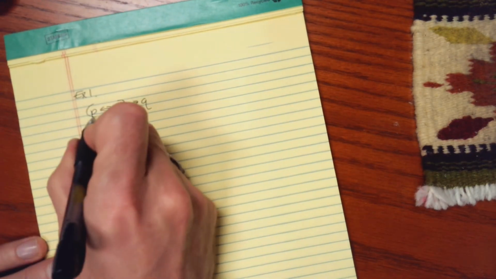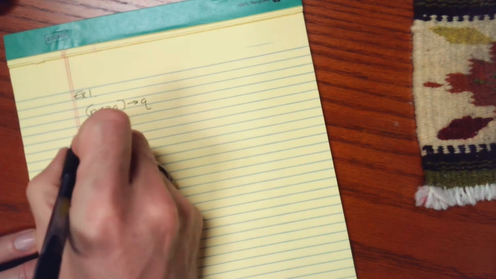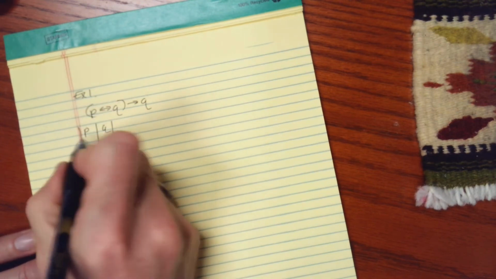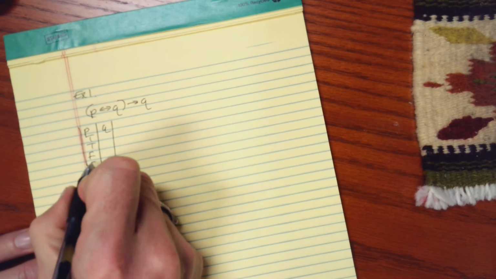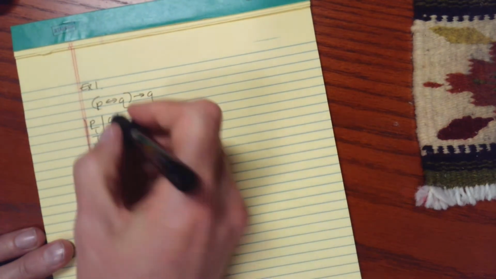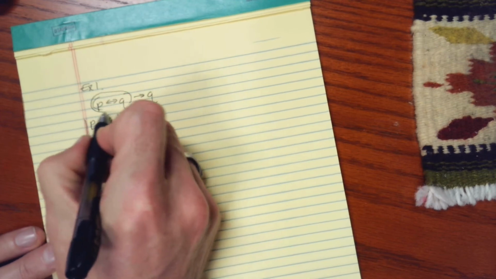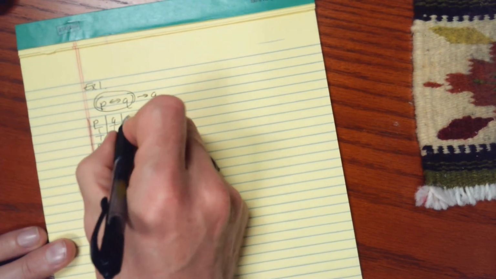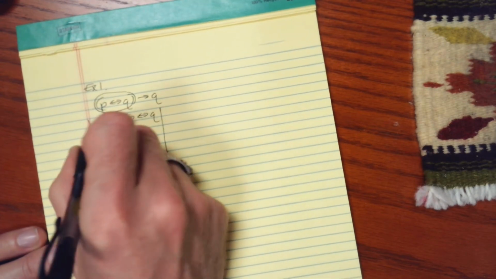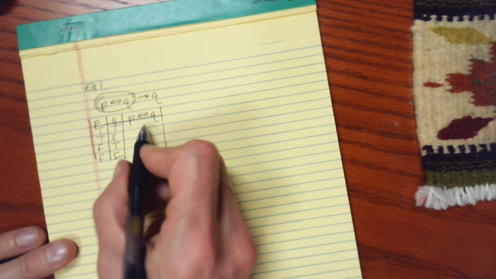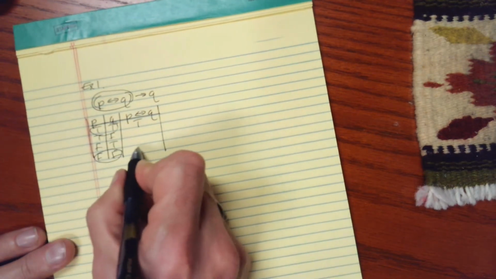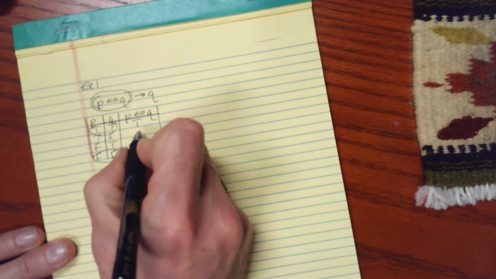Alright, so I have two simple statements, P and Q, so I'm going to need a column for each of those, and 4 rows: true, true, false, false, and true, false, true, false. Okay, so I need to evaluate this biconditional first. That's P if and only if Q. A biconditional is true when the component statements have the same truth value. So that'd be here and here. Here they're both true, here they're both false. Now everywhere else it's false.